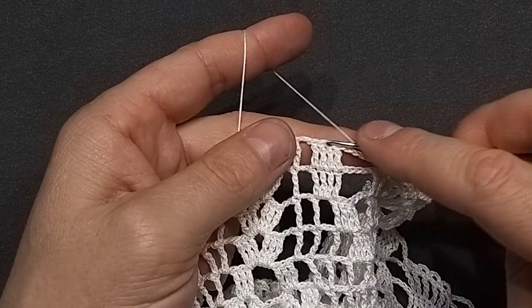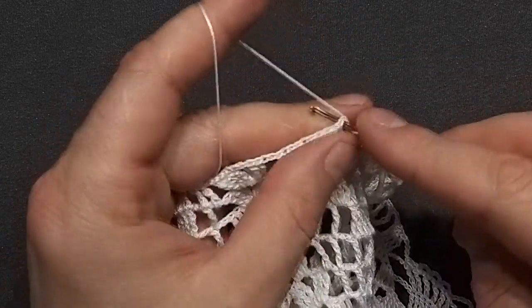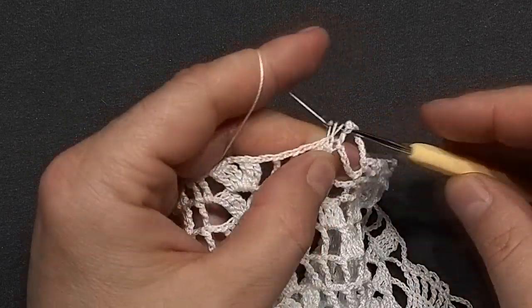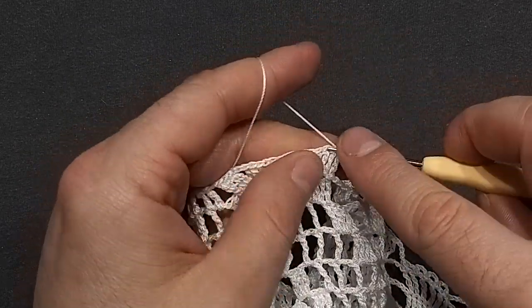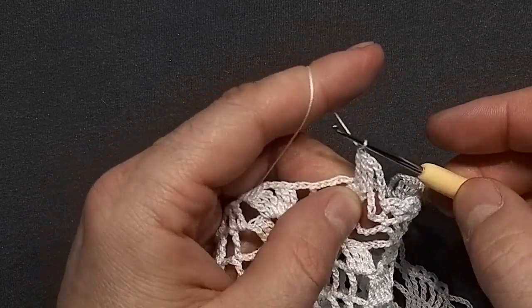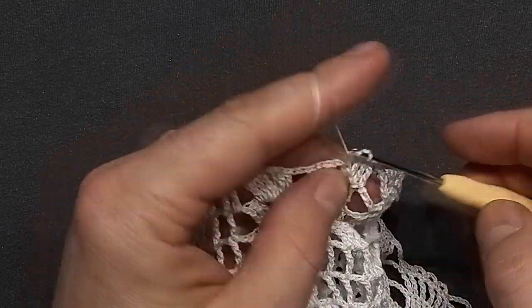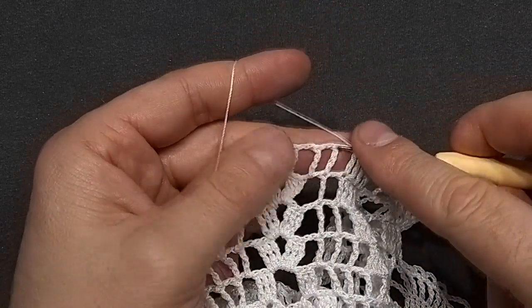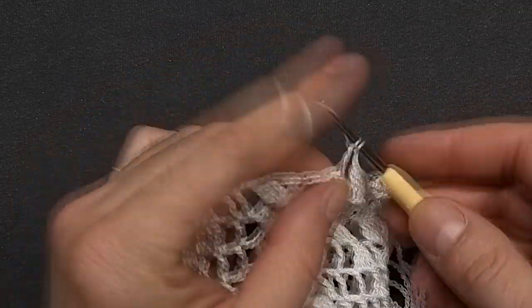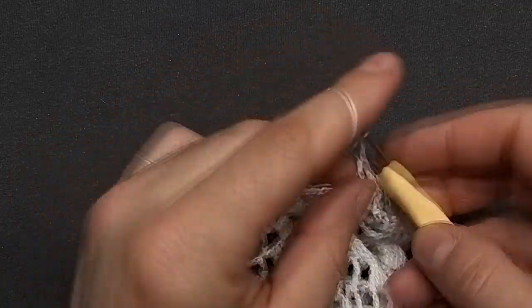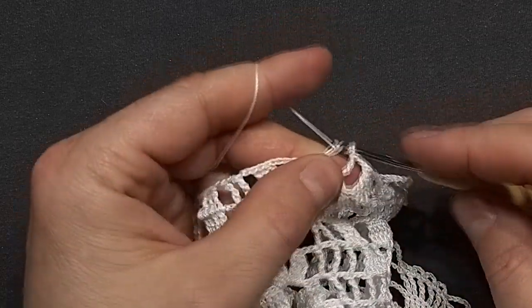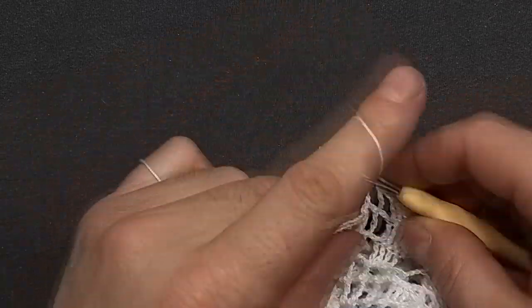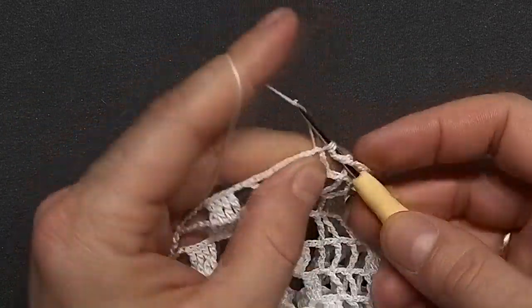And again we'll work 1 treble crochet in each of the next 4 treble crochets. It's 1, 2, 3 and 4. Chain 2, treble crochet into the next treble crochet, chain 2, treble crochet into the next treble crochet, chain 2 and shell in the next shell.